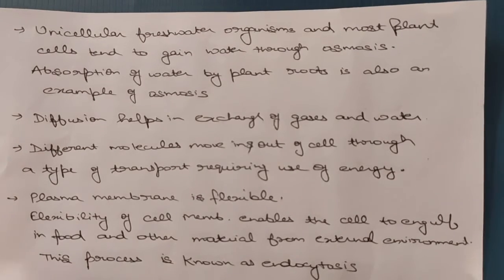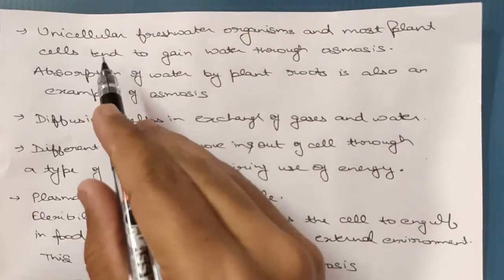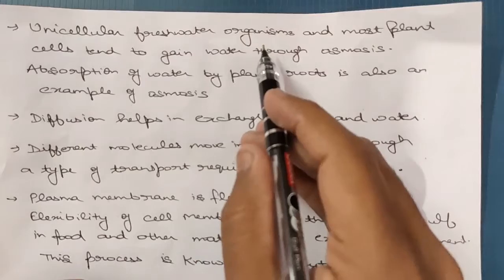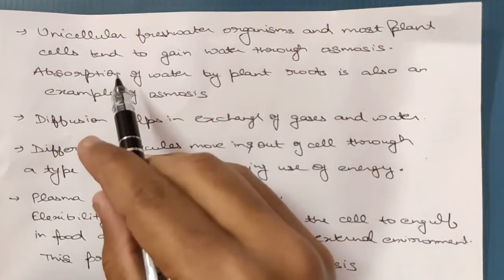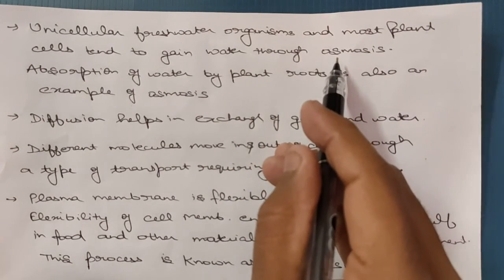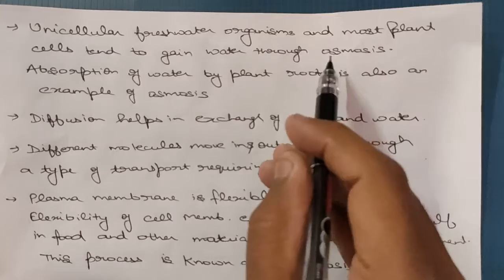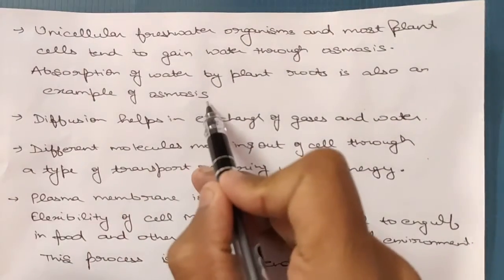Okay, so now we have completely discussed diffusion, or you can say osmosis. The next point is unicellular freshwater organisms, that are freshwater organisms that live in water, and most plant cells tend to gain water through osmosis, meaning they try to take water into the body by osmosis. Absorption of water by plant roots is also an example of osmosis.